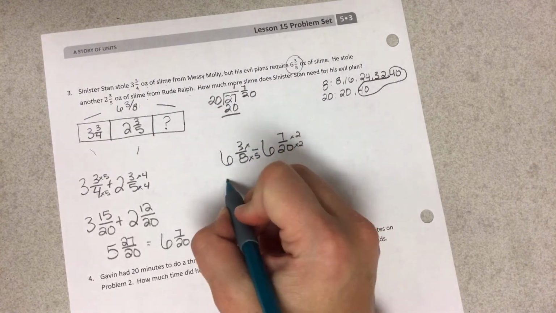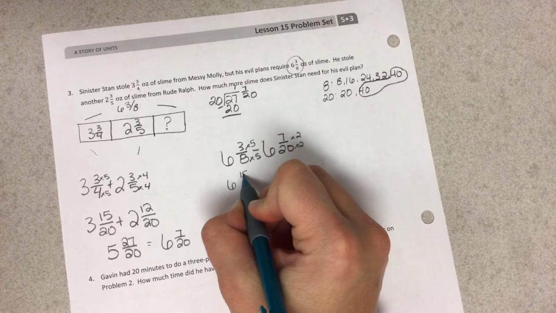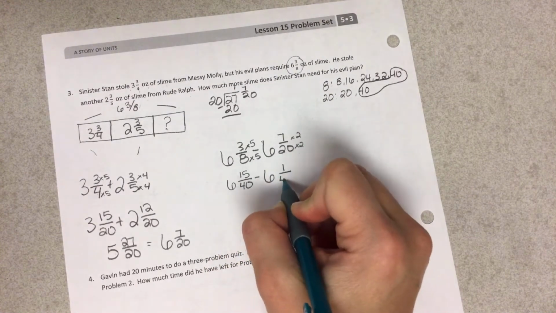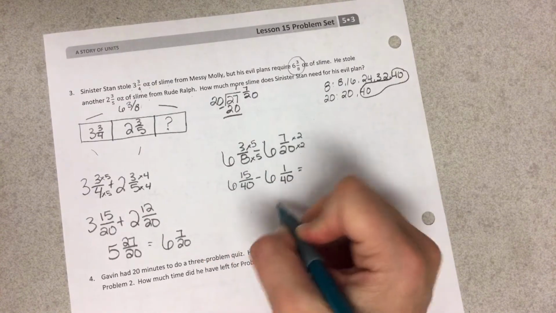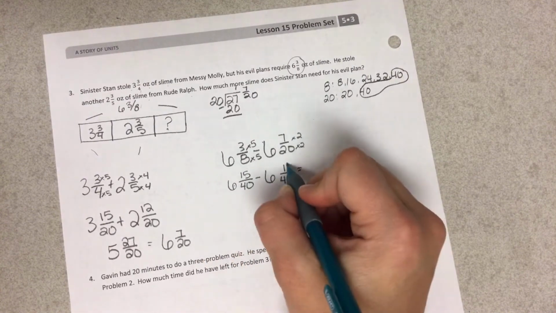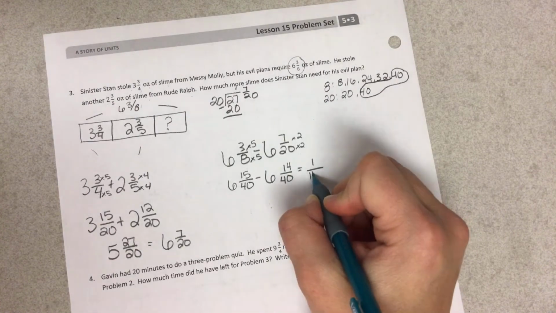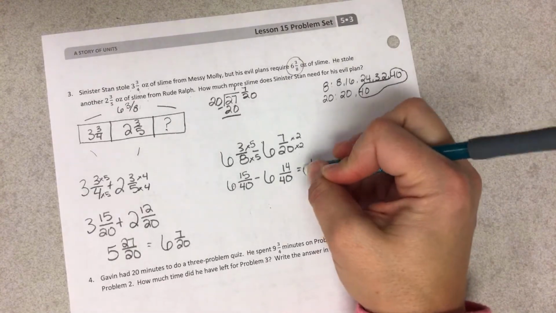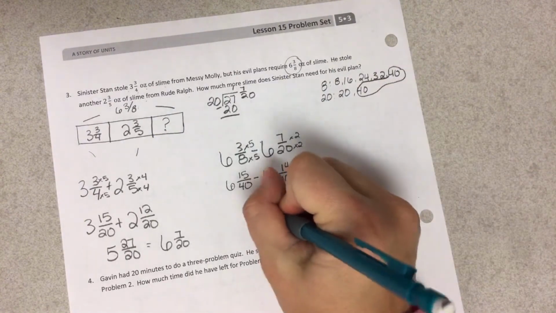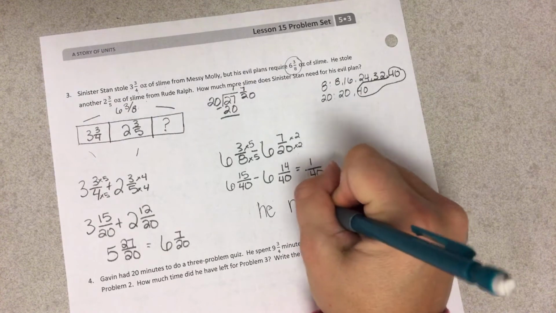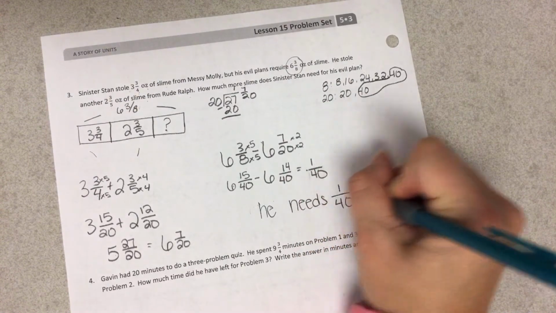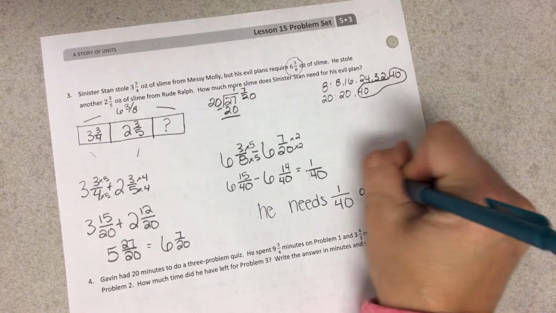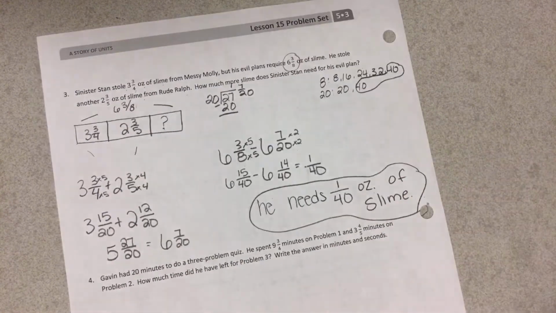And I'm going to get 6 and 15/40, and I'm going to subtract 6 and 14/40. 6 minus 6 is going to be 0, but then 15 minus 14 is going to be 1/40. So he needs, oops, not 1/40. He needs 1/40 ounce of slime. So he almost had it, but not quite enough.